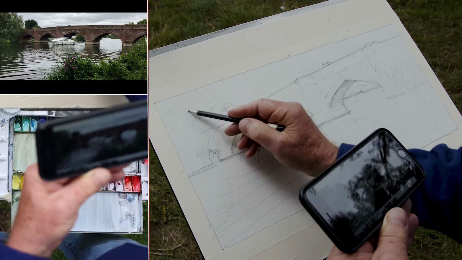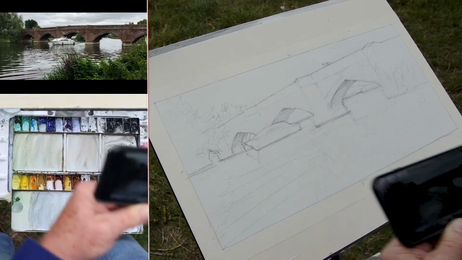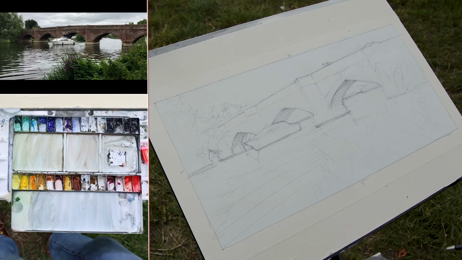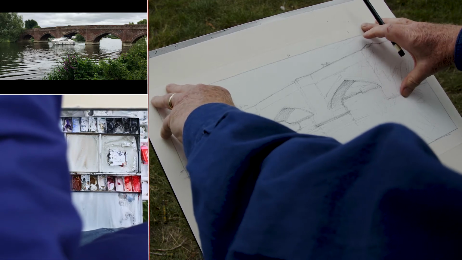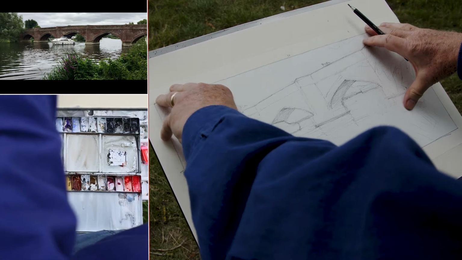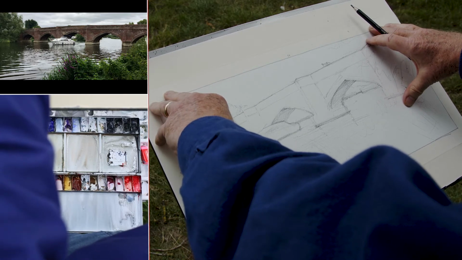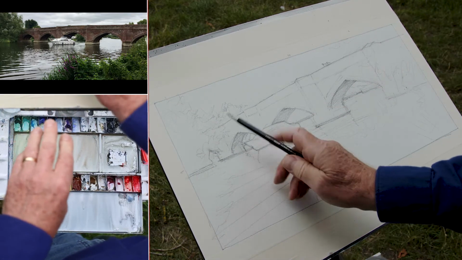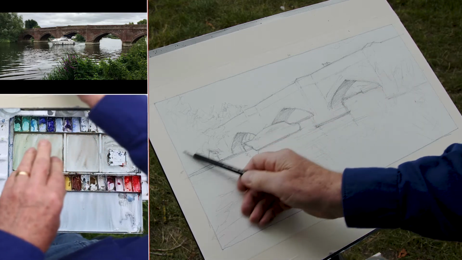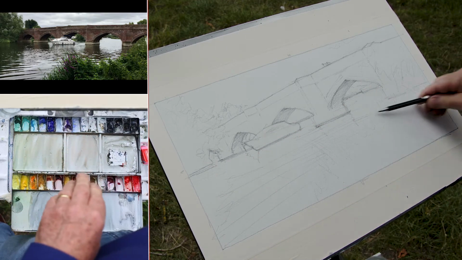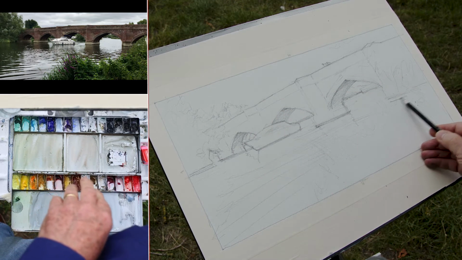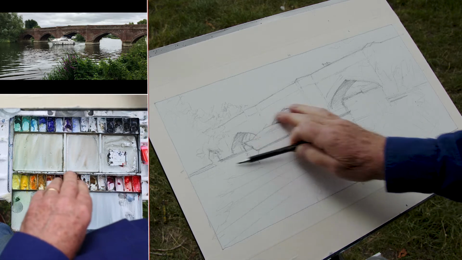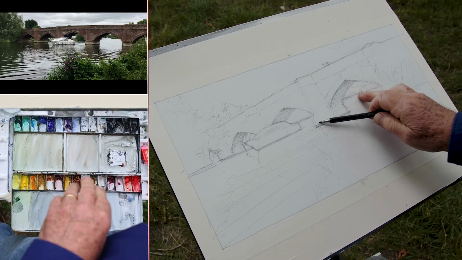This is all going to go into trees. So our composition so far, as ever, bookending the composition, we've got some mass to just hold it in. We've got a shallow diagonal, a little bit of perspective here, and this is the feature. There's our eye level.